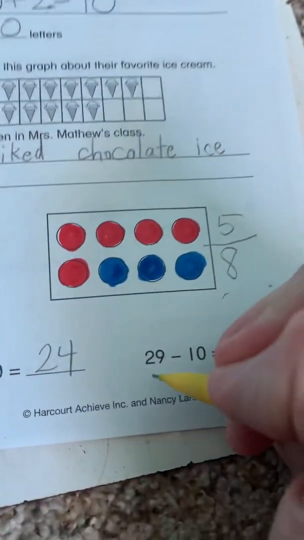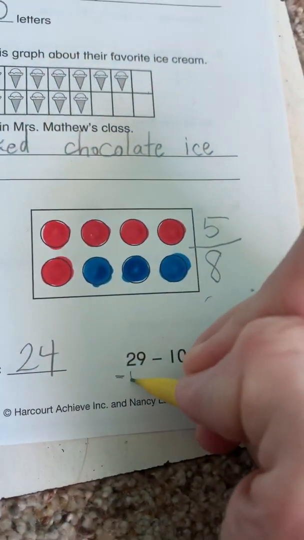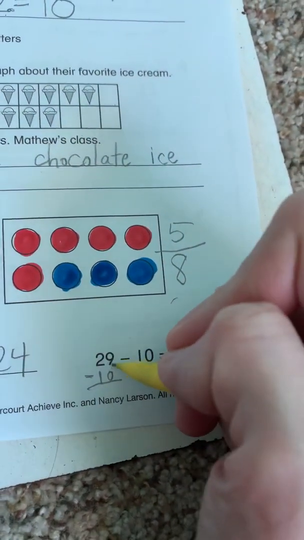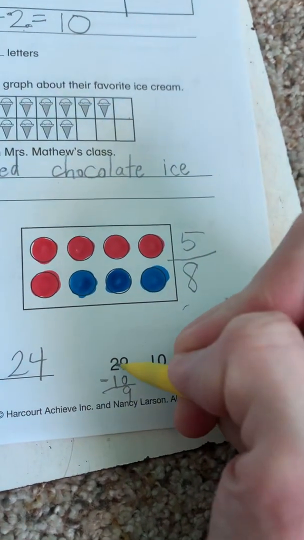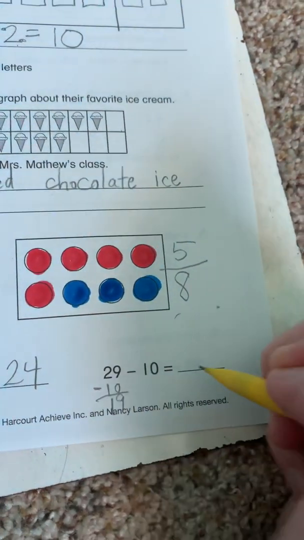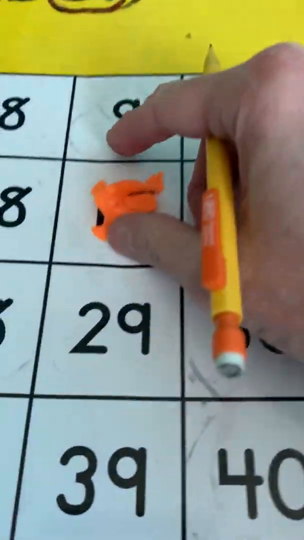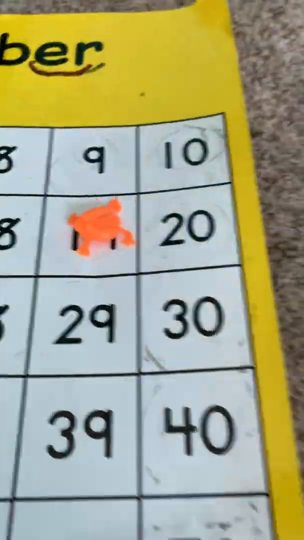Remember, if that doesn't make sense to you, you can always write a minus 10 underneath here. And you can do it that way too. 9 minus 0, 2 minus 1. 29 minus 10 equals 19.